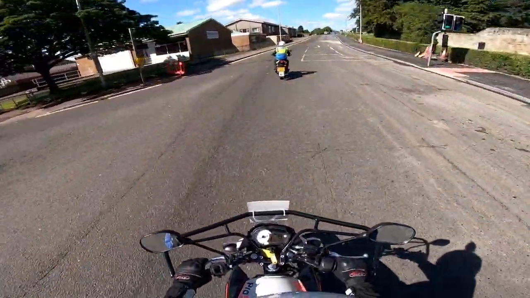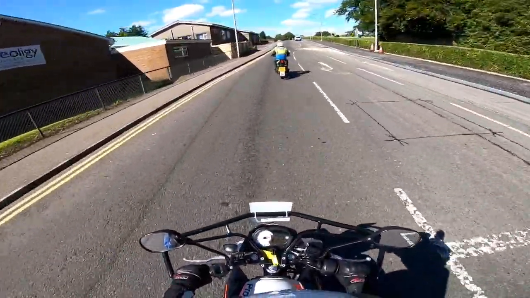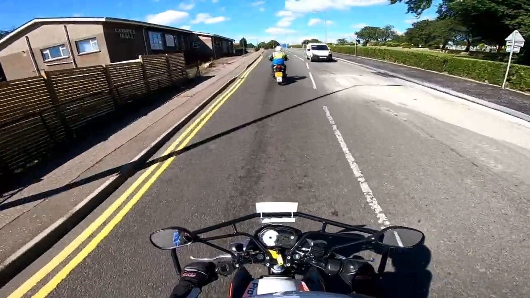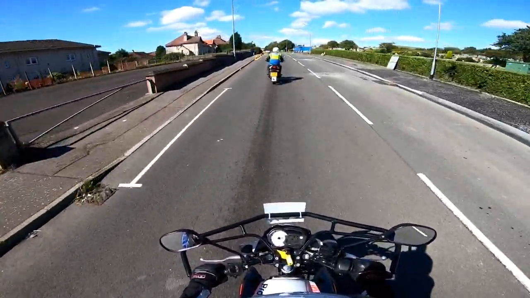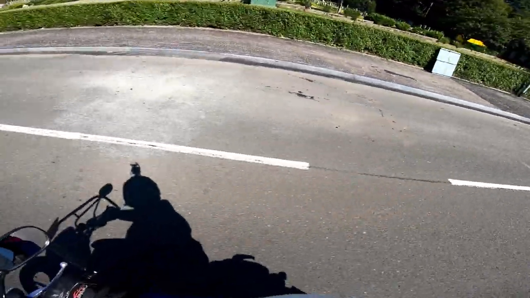Now then, checking my mirrors as I accelerate, building up a bit of speed, still in the 30 zone. I can see parked cars up ahead, pedestrian on the pavement. Checking my mirror, my right shoulder, and moving out in good time.